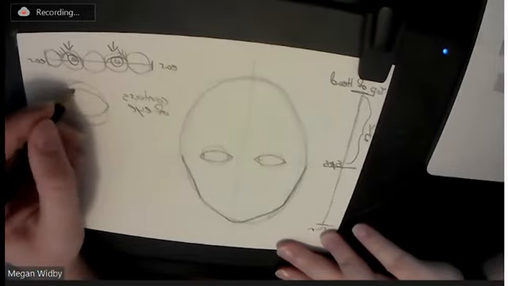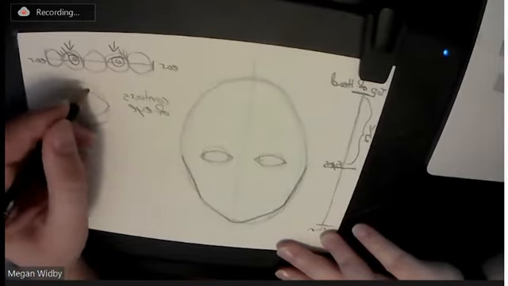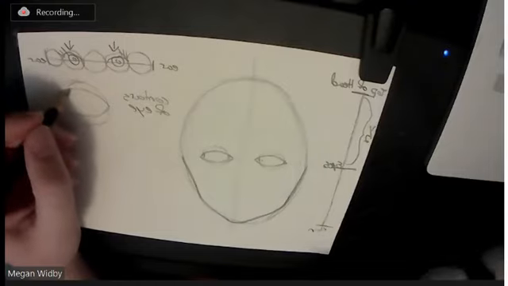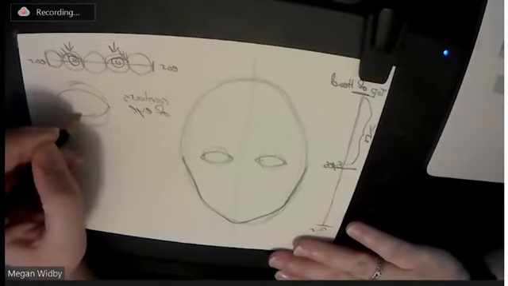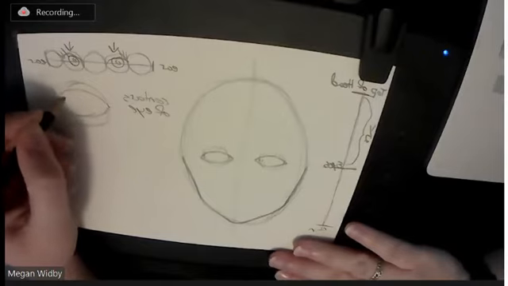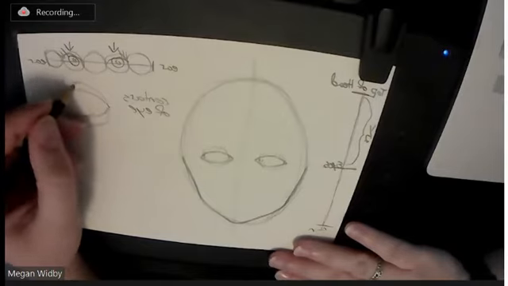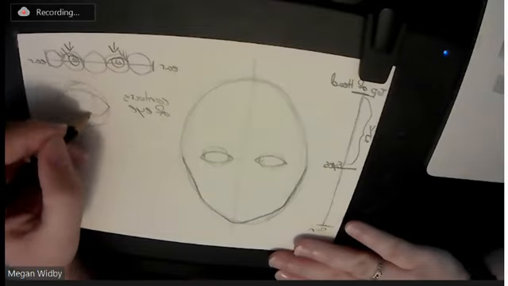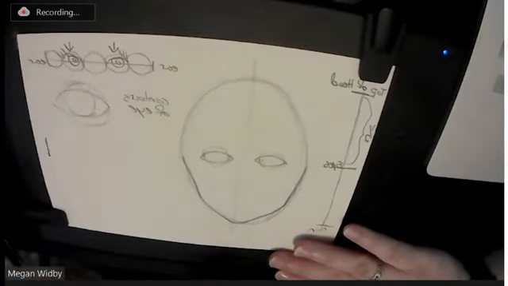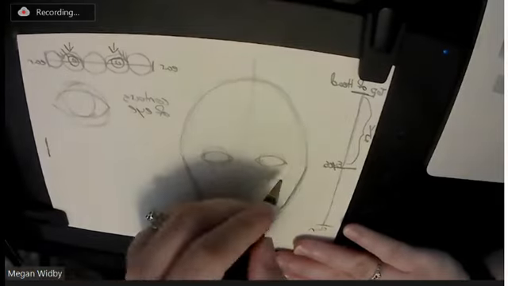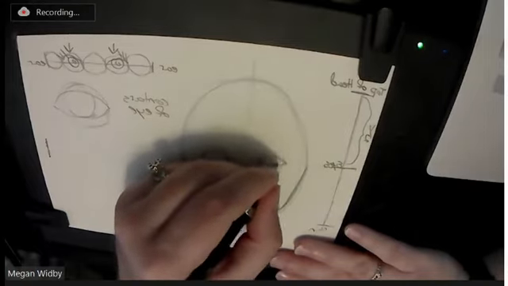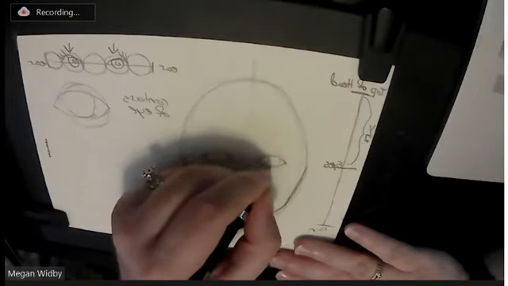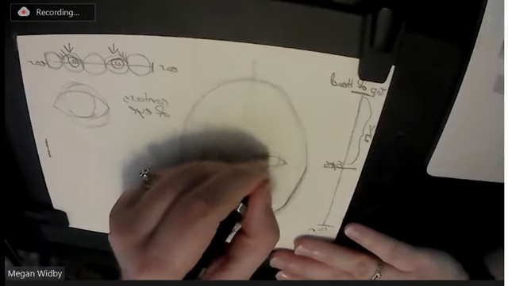And we're going to go back to another circle. Now, when I put in the circle for my iris, it's probably going to touch my bottom lid a little bit, but it's going to extend above the top lid. So when I put that on my face here, it's going to touch the bottom lid a little bit and extend above the top lid.